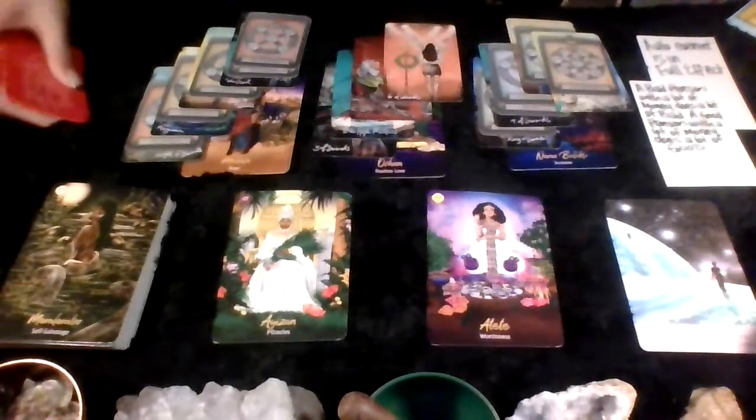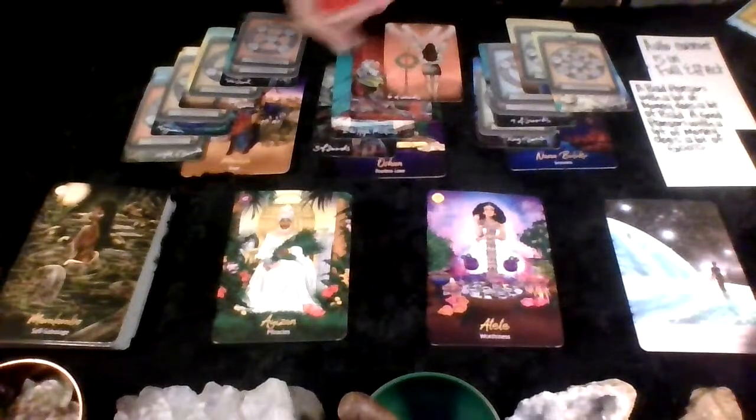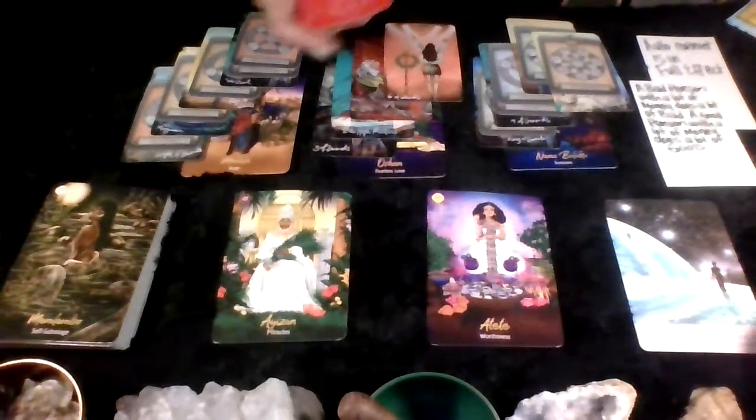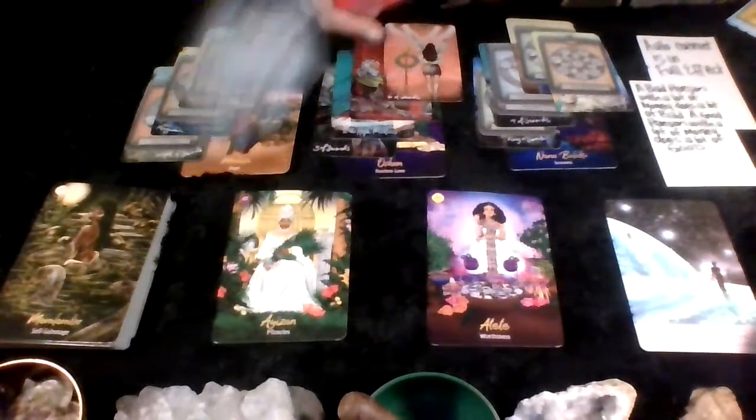Okay, let me see this Three of Swords. Why is the Three of Swords here in this connection? The truth that hurts like a bee and sets you free. A lot of folks are going to be in some shock when they see the truth, as the truth is being revealed more and more.